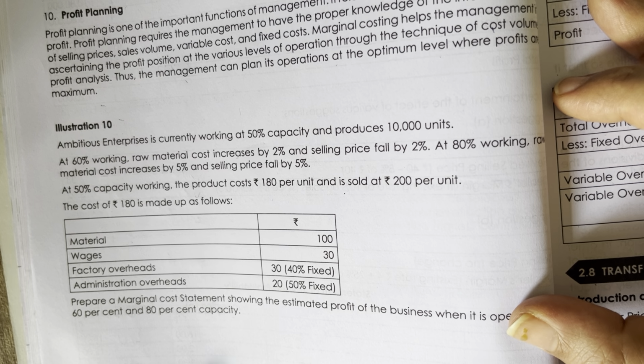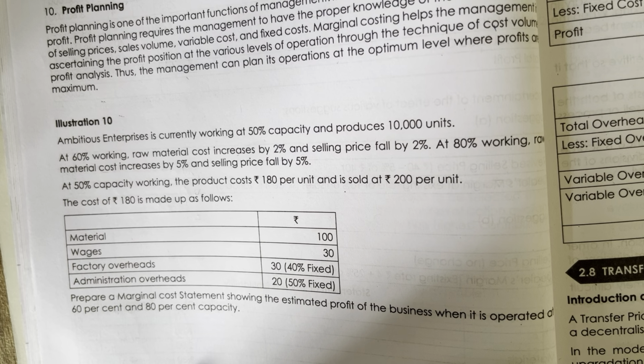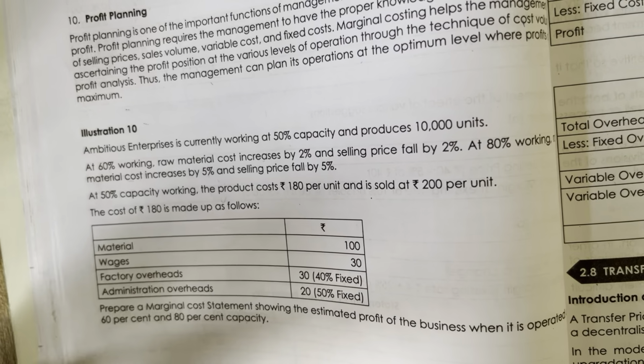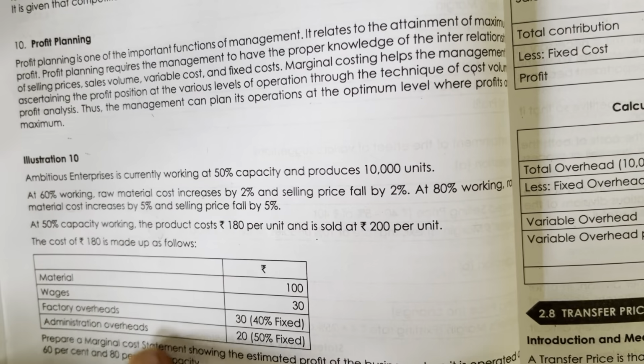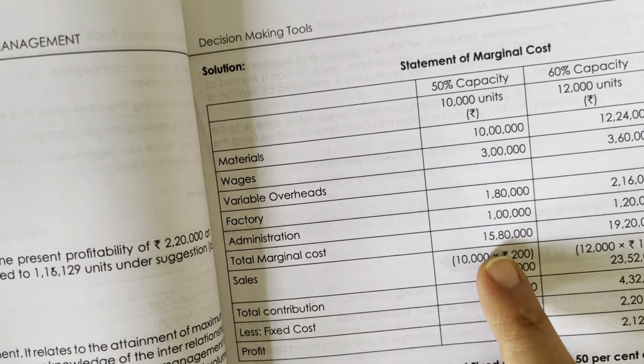Prepare a marginal cost statement showing estimated profit of the business when it is operated at 60% and 80% capacity. So by using the current situation, I am supposed to prepare my marginal cost statement for 60% capacity and 80% future capacities. The question is very easy. I'll be taking this material, wages and factory overheads and noting this down in my 50% capacity.